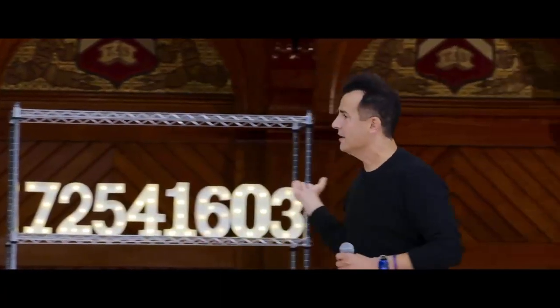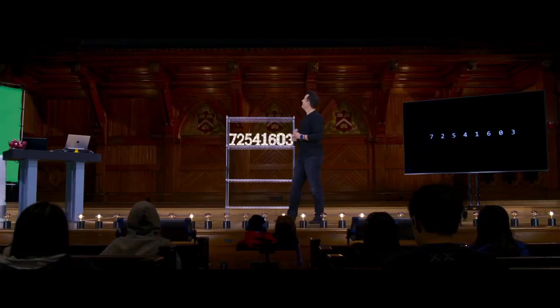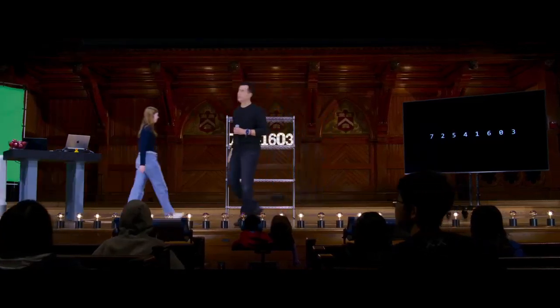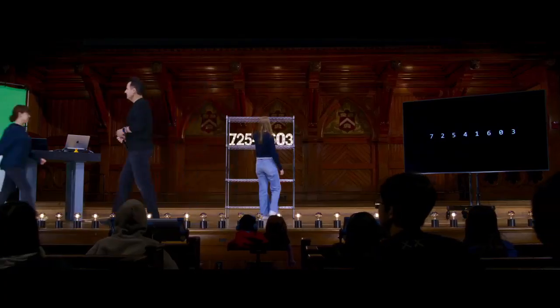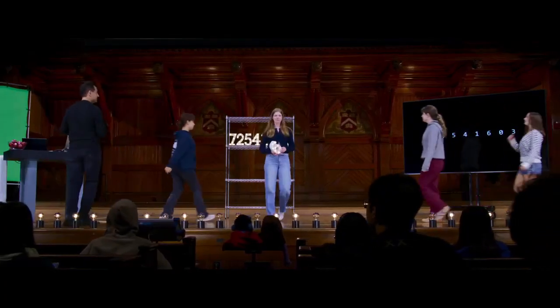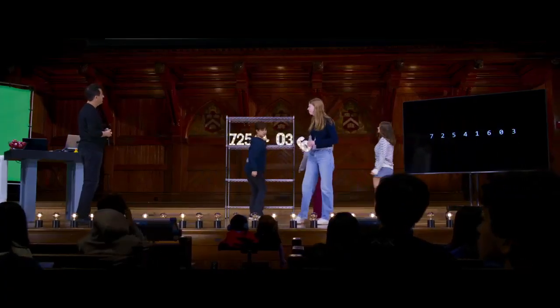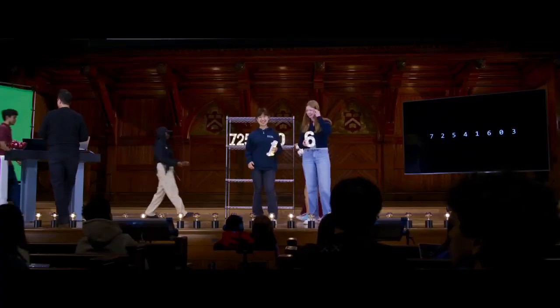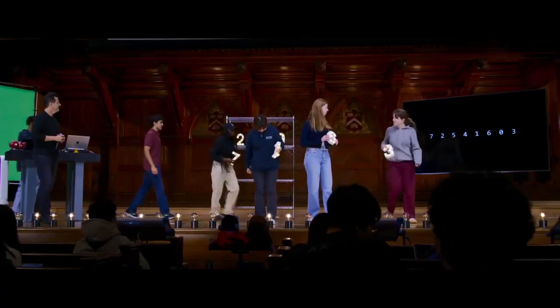Upon arrival at the stage, go ahead and grab your favorite illuminated number and stand in that same order at the front of the stage, if you all could. Welcome to the stage. All right, grab your favorite number, stand in that same order. All right.